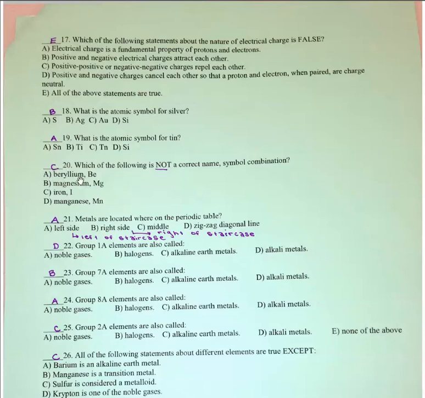20, which of the following is not a correct name and symbol? Beryllium, guys, is Be. Magnesium, Mg. Iron is Fe, ferrous. So C is wrong.